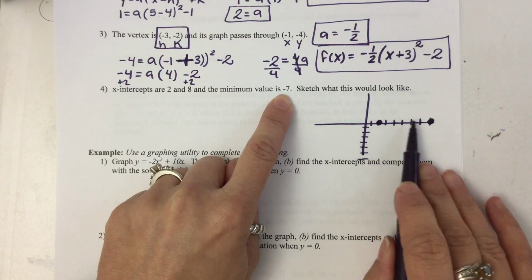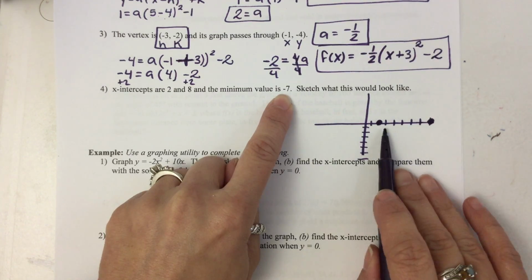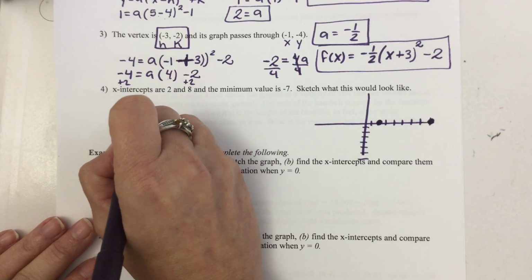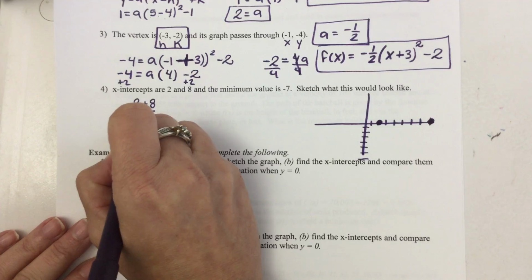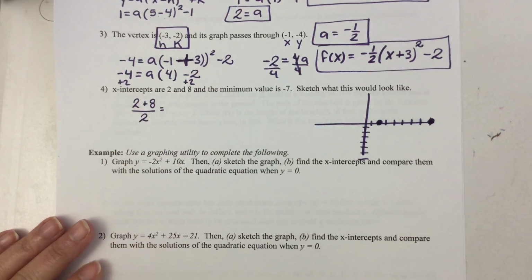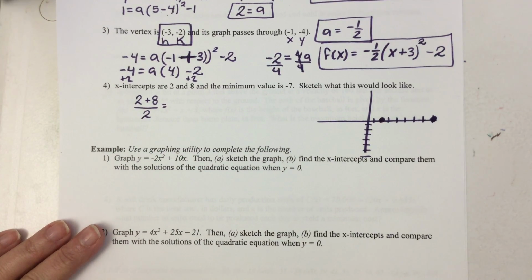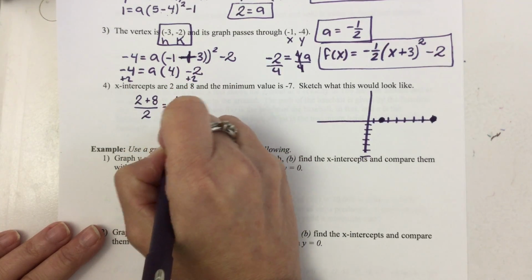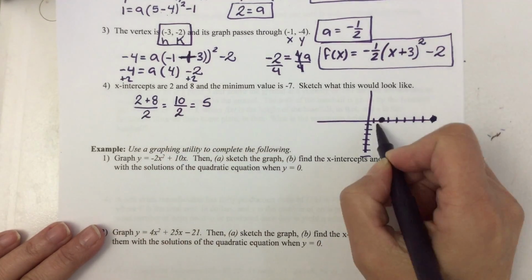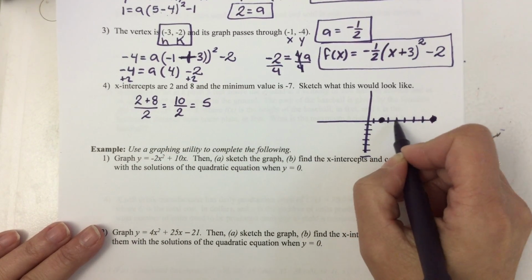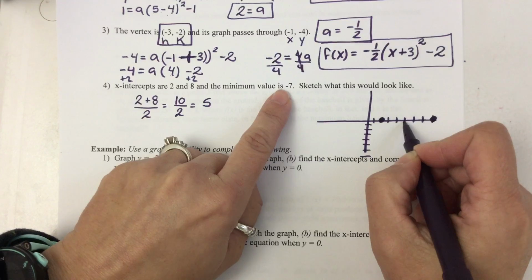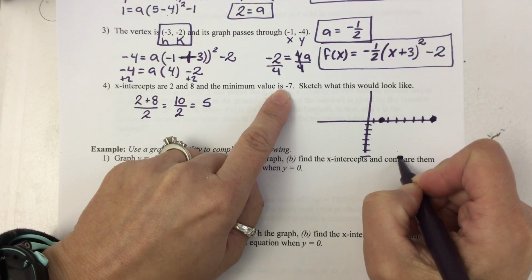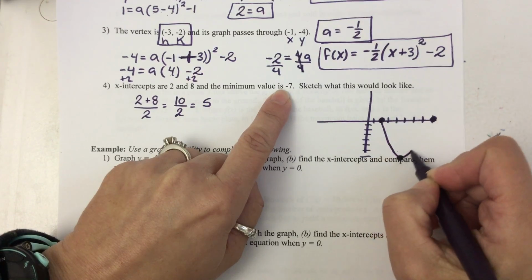So to find the midpoint between 2 and 8, we're going back to geometry and the midpoint formula. 2 plus 8 divided by 2 will tell me what's exactly in between the two intercepts. 2 plus 8 is 10. 10 divided by 2 is 5. So if I go to the right 1, 2, 3, 4, 5, and it tells me the minimum is -7, 1, 2, 3, 4, 5, 6, 7, here is my vertex.